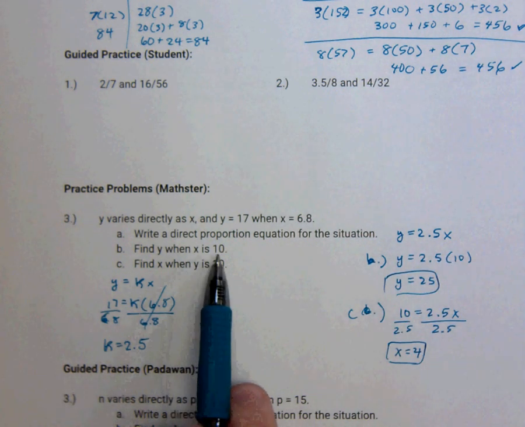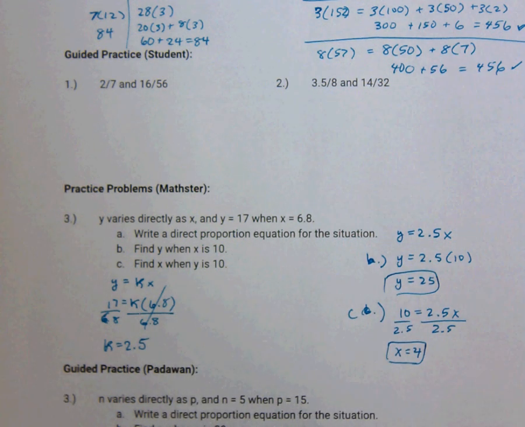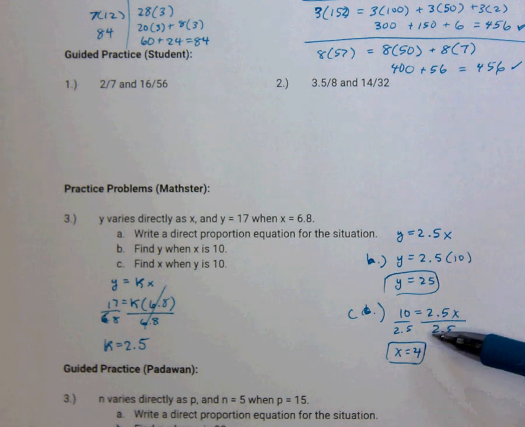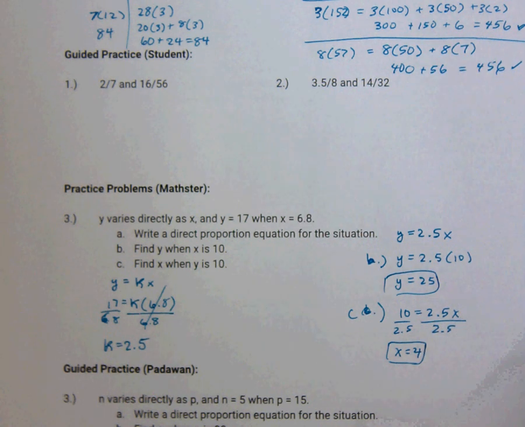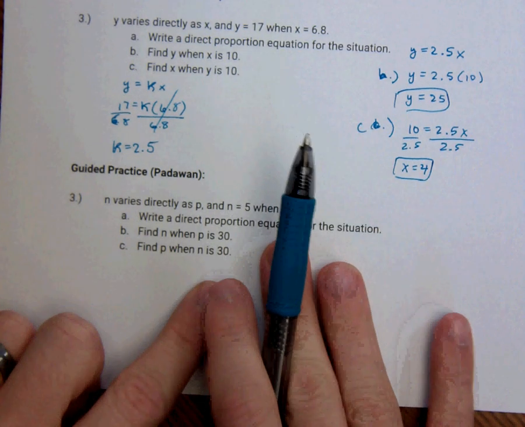So when x is 10, y is 25. When y is 10, x is 4. Which makes sense because x is smaller. X has to get multiplied by 2.5 to make whatever y is. So, all right. You guys beat that one.